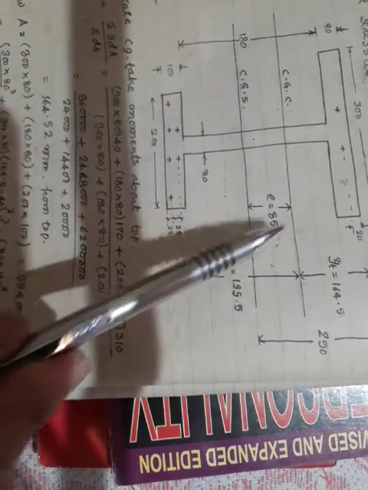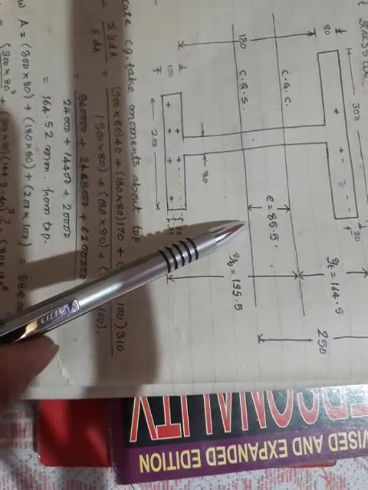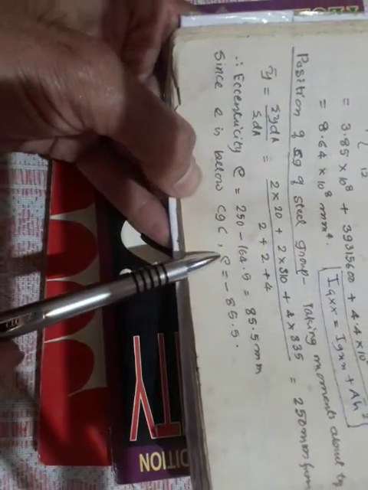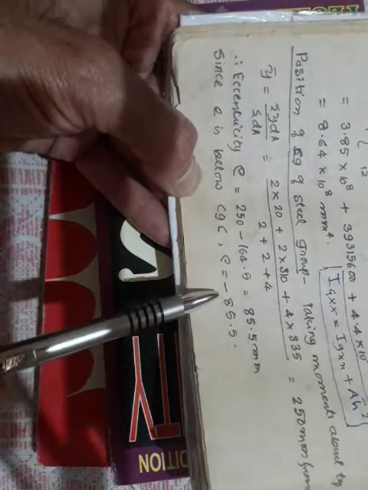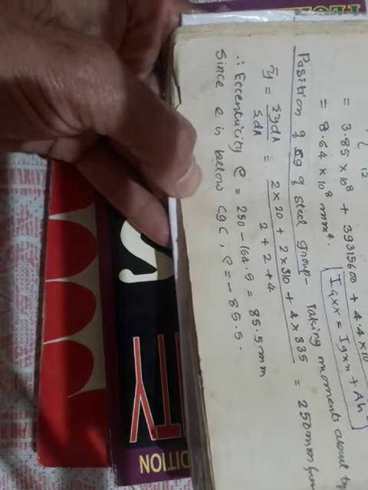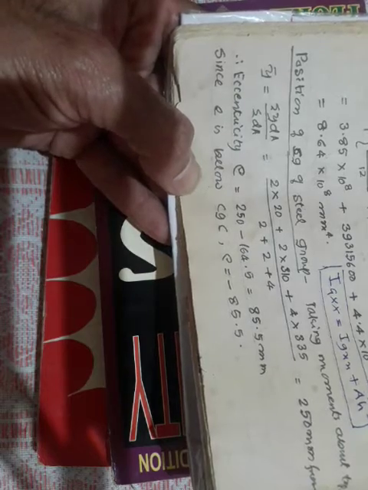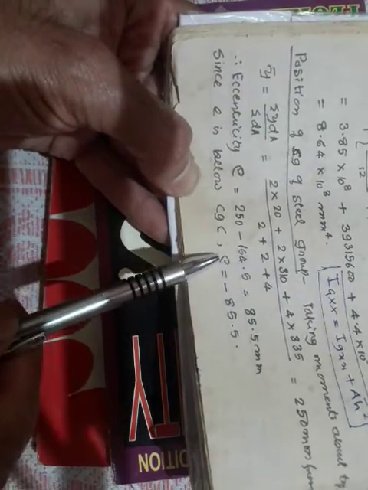Since this CGS is below CGC, I have to assign a negative sign for this eccentricity. So e is minus 85.5 mm. Here you have to find your CGC, your CGS, then you have to find your eccentricity. This is one step.